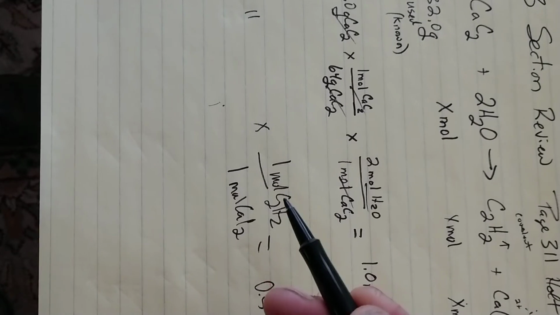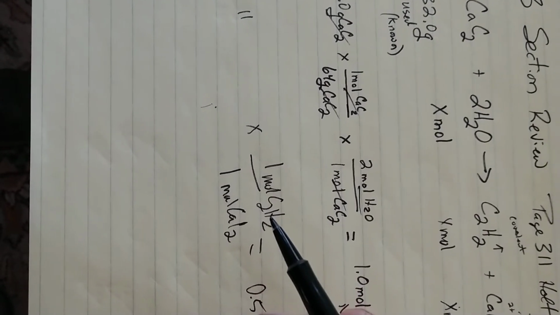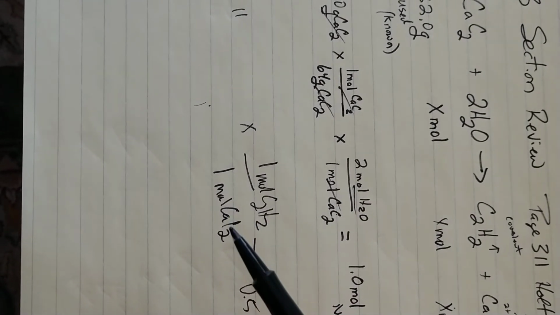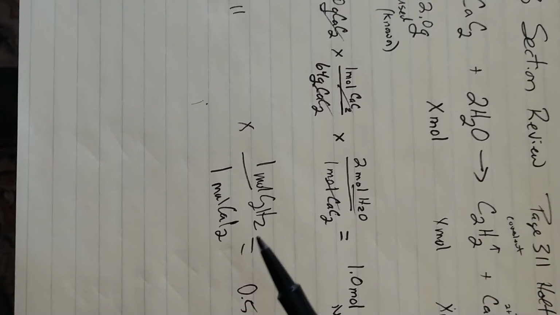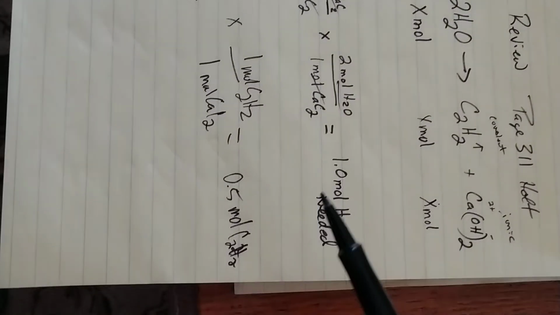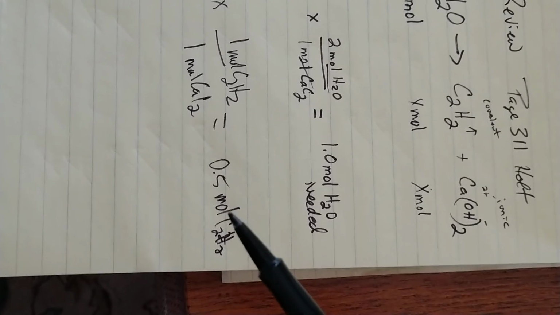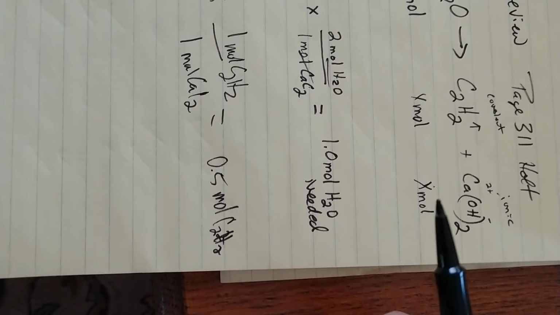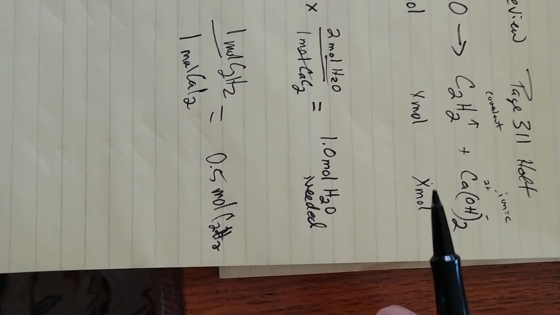And then I just go 1 mole of the acetylene gas to 1 mole of the calcium carbide is a 1-to-1 ratio. So it really comes out and will factor out to be 0.5 moles. And so since this one is also 1 mole, it's going to be the same answer.